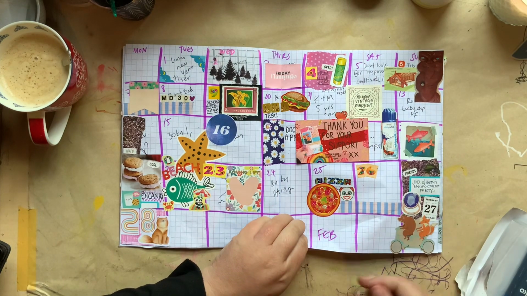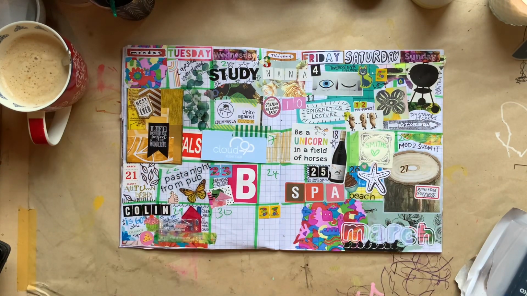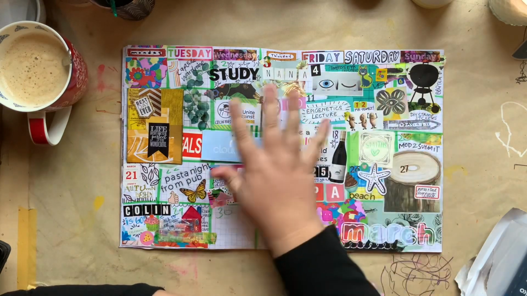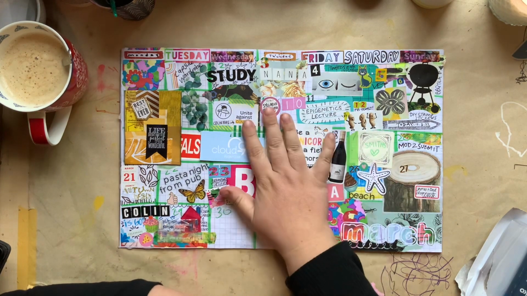March I'm doing better on because it's more current, so you can see it's pretty full, and that's how I love it. I want it to be super full, heaps for my eyes to spend ages looking at all the little bits. It's so fun. I really love how this looks. So excited about doing this again.